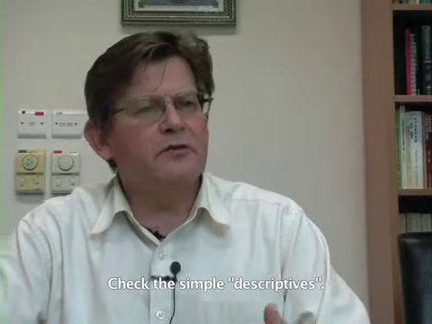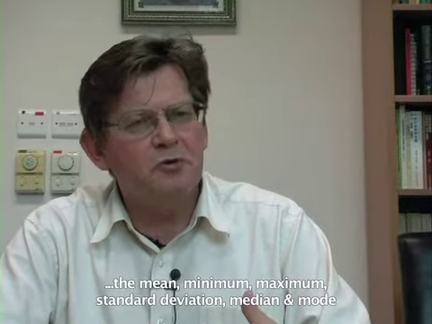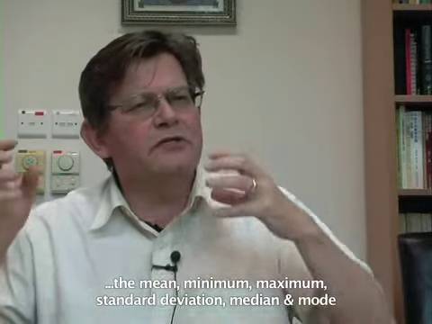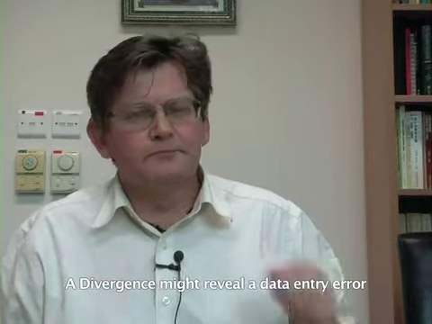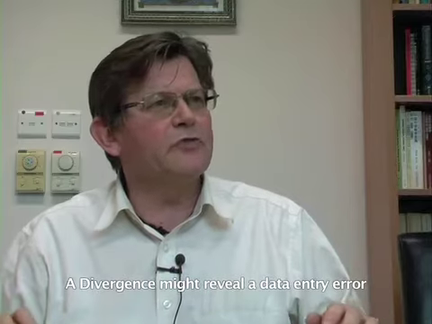Assuming the data are normal, we would want to check the simple descriptives. And by descriptives we mean things like the mean, the minimum, the maximum, the standard deviation, the median, the mode. What we're looking for is, are there items that are really divergent from others? And if they're divergent, there might be a data entry problem. Even if one person who should have got a 3 was given a 33, that would have a huge effect on the standard deviation, the mean, and the minimum and maximum.